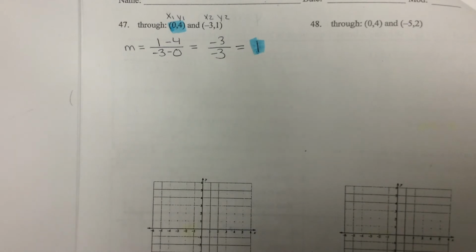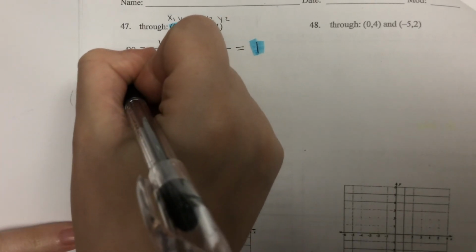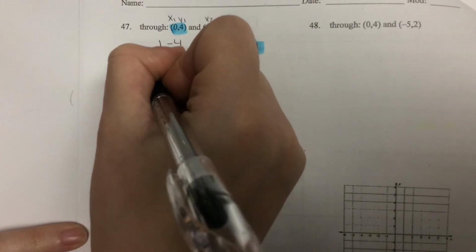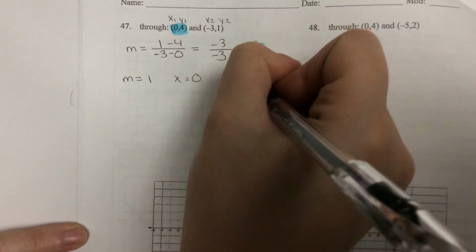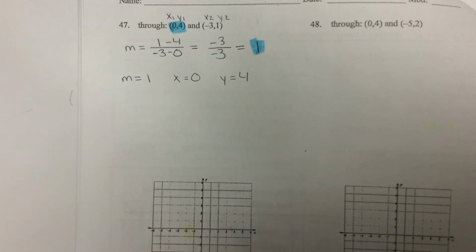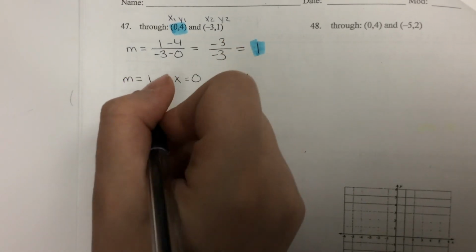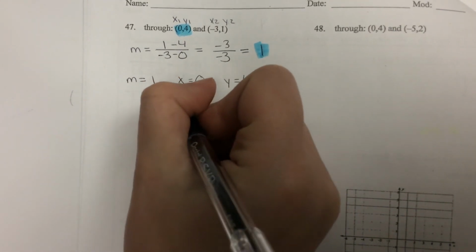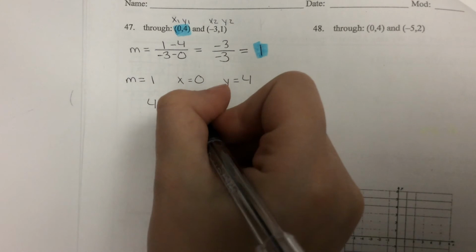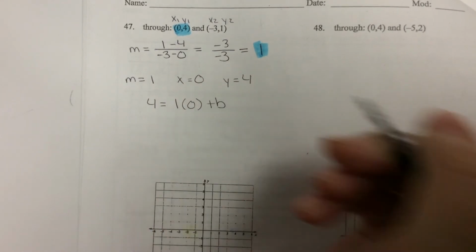And now let's do the stuff that we did on the first page. Let's identify each piece of information. M equals 1, X equals 0, and Y equals 4. So let's plug all that stuff into our equation for slope-intercept form and solve for our y-intercept. We have y equals mx plus b, so 4 equals 1 times 0 plus b.